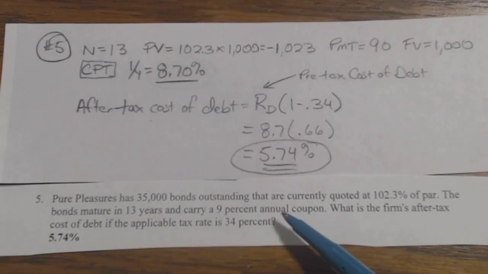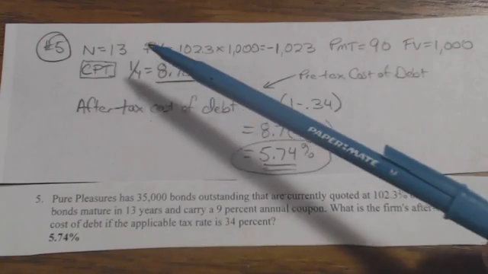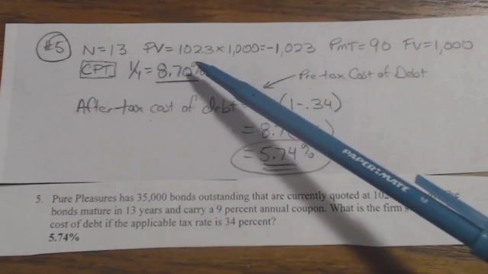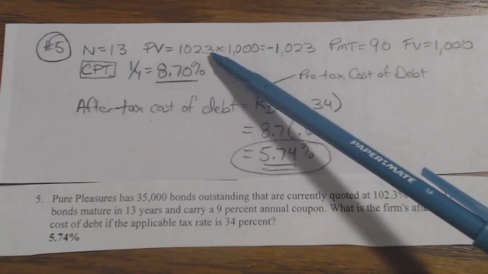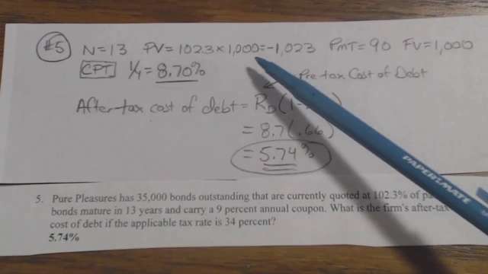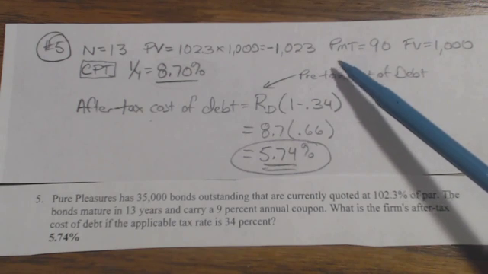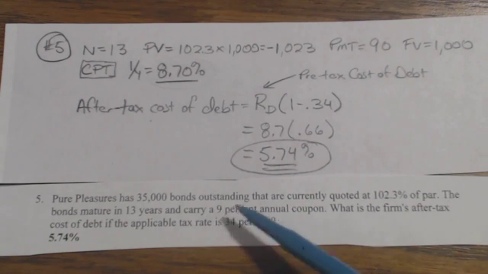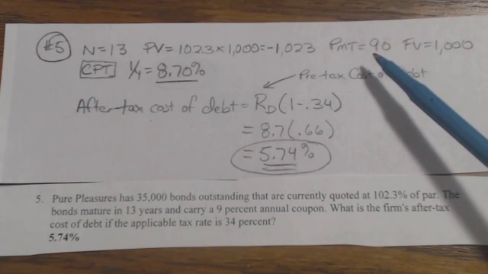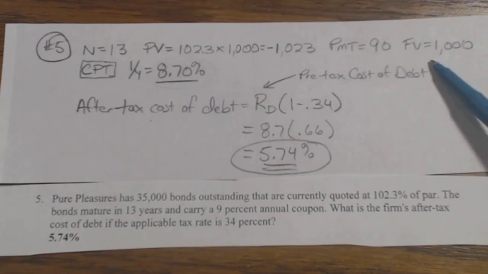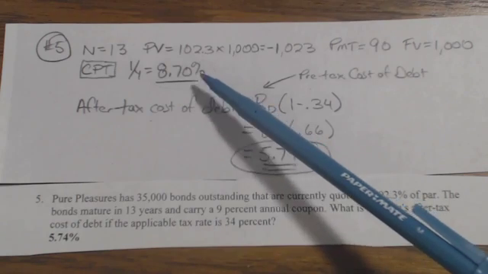So this is pretty straightforward. They're annual coupons, so the I/Y you get is the annual rate. So you just use N equals 13. The present value is 102.3%, so you just do 1.023 times 1,000. Make that a negative number, 1,023. The payment, 9%: the payments are based on the face value times the percent, so that's $90 per year. Future value is 1,000. Compute the I/Y, that's 8.7% for the year.